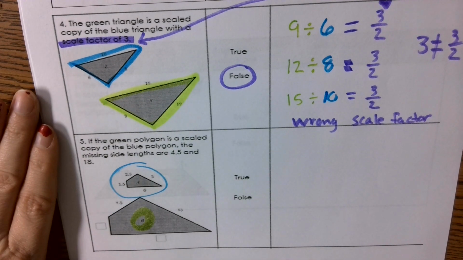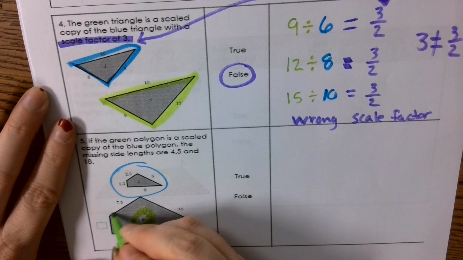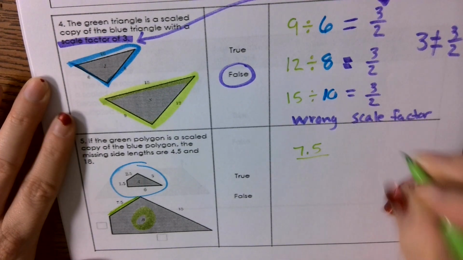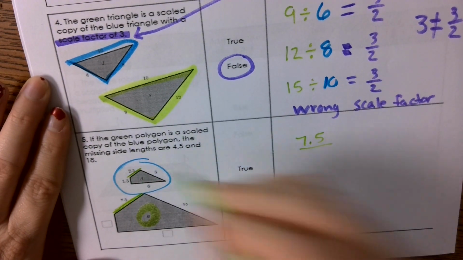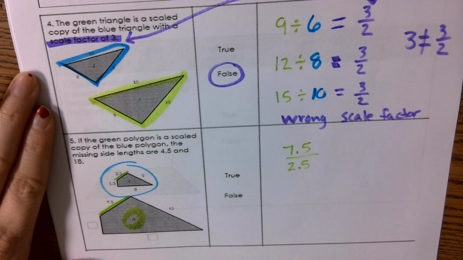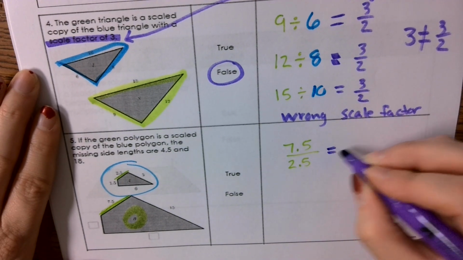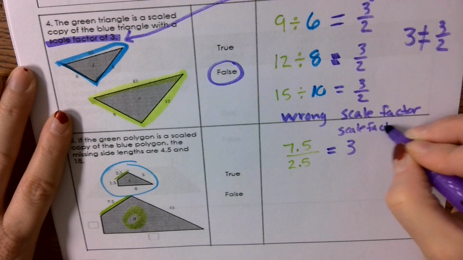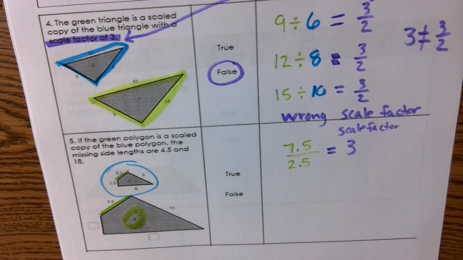So I know that here originally I have a 7.5 that can be divided by a 2.5. If I do 7.5 divided by 2.5, I get a scale factor of 3. That's my scale factor. And I can even double check it just to make sure that it's the same.